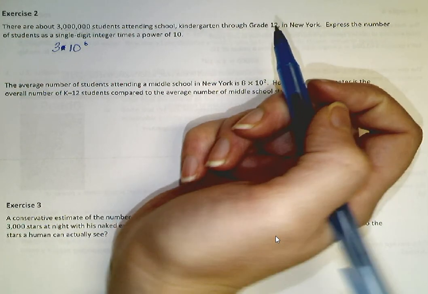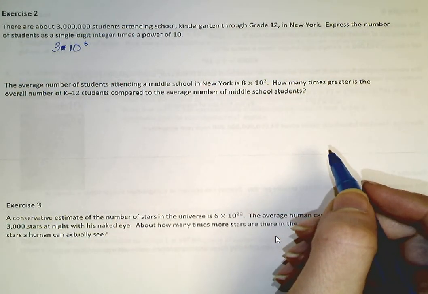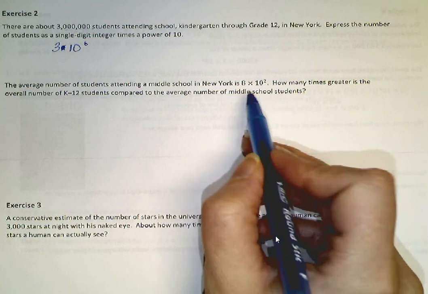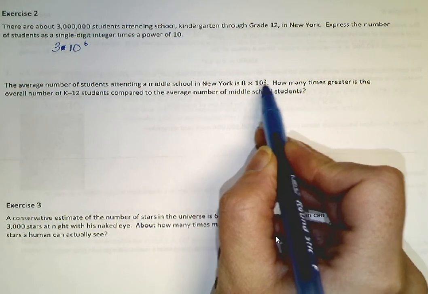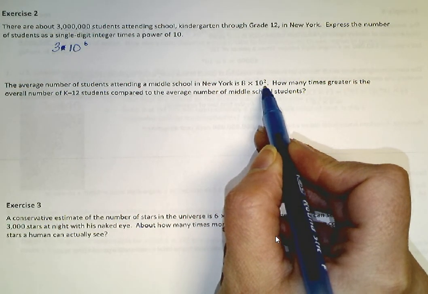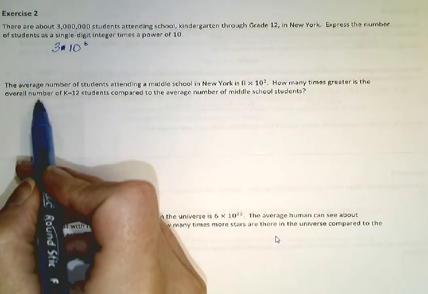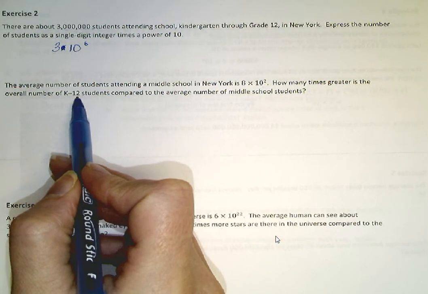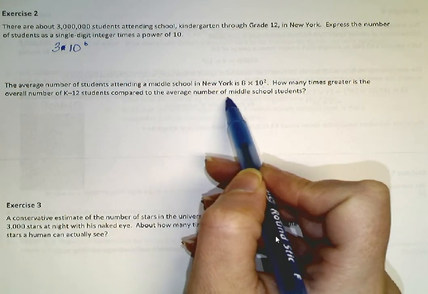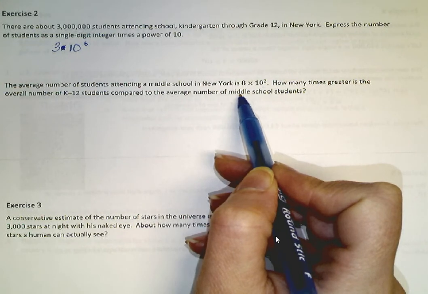The average number of students attending middle school in New York is 8 times 10 to the 2nd. How many times greater is the overall number of K to 12 students compared to the average number of middle school students?